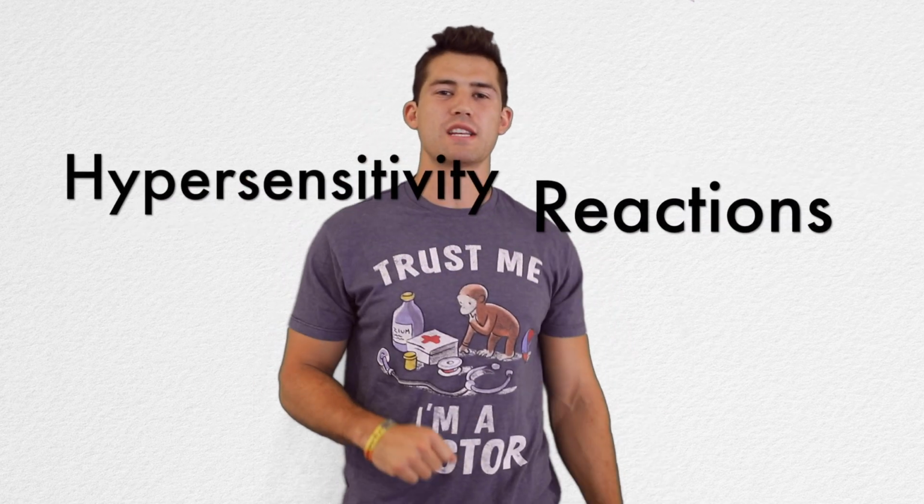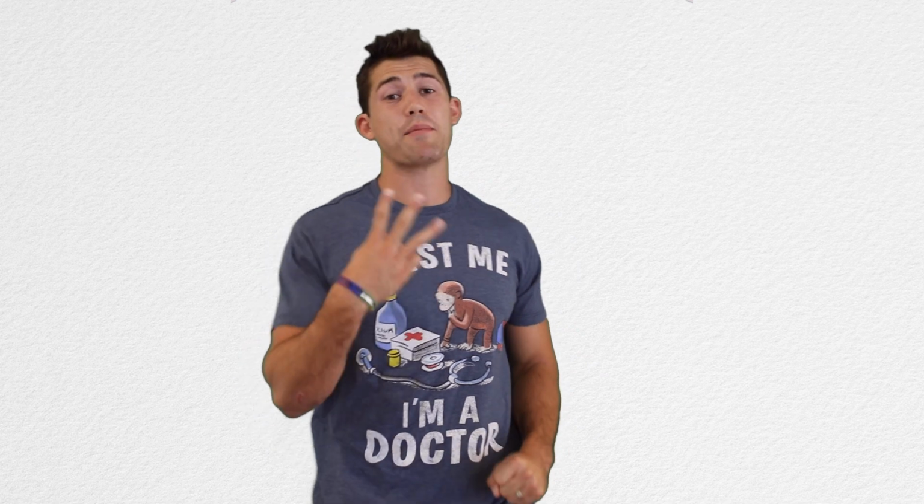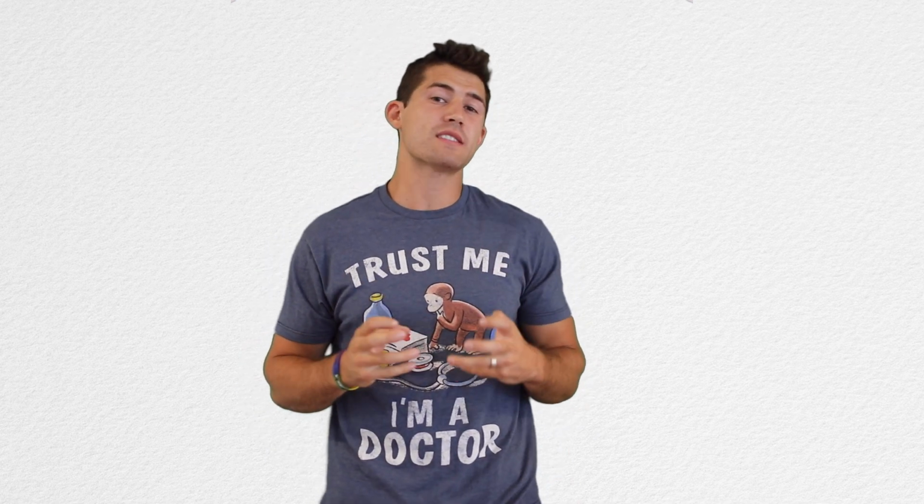There's 4 types of hypersensitivity reactions. Here's an easy way to remember each one. I'm going to start with type 3 because I'm just so excited about it. So, how to remember type 3, this is an antigen-antibody complex. And to know which diseases go in it, just remember this sentence.